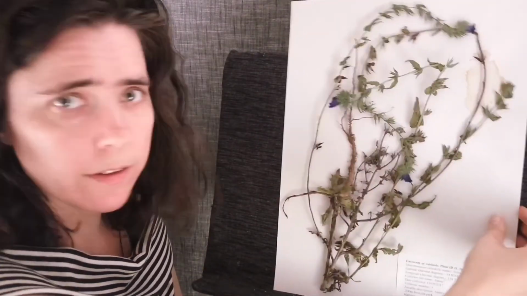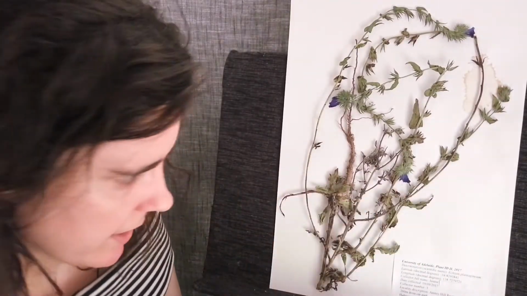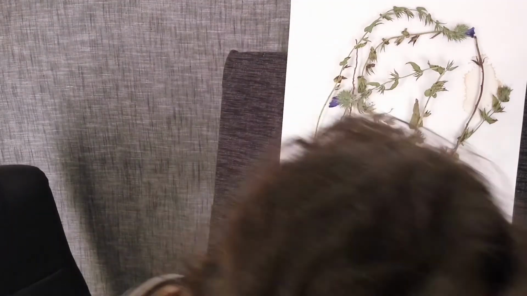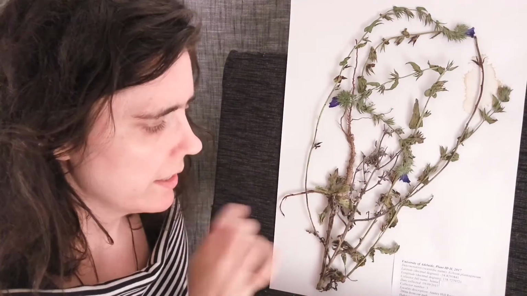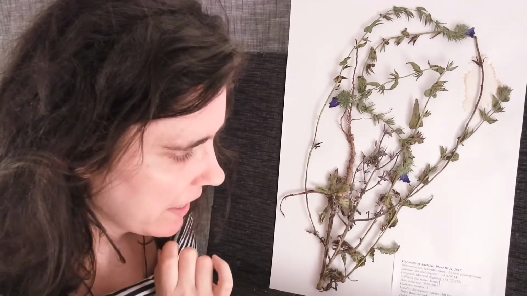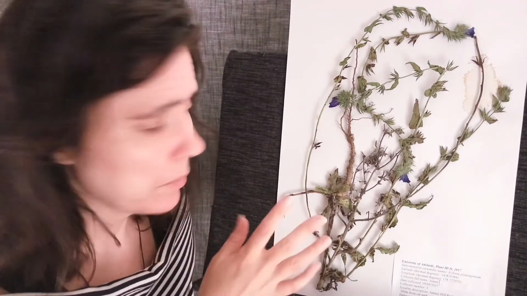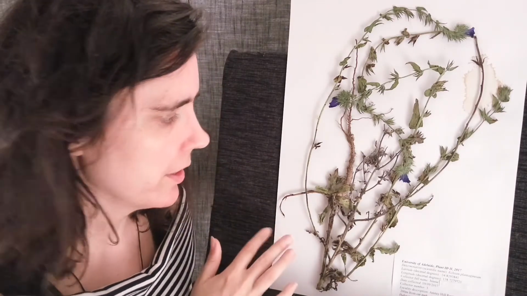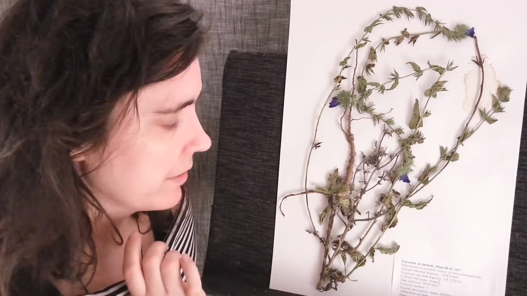First 2 are my most kind of finicky specimens. After that it'll be a bit easier. So here is our second one. And so this is Echium plantagineum. It's known by a few different names. It's actually quite a pretty flower.